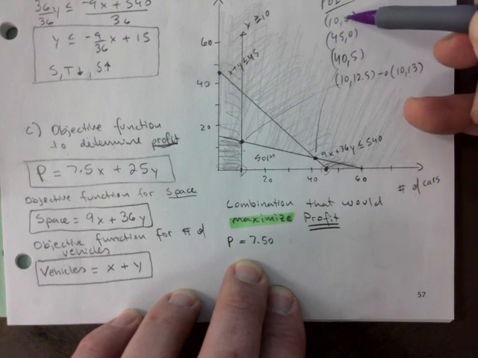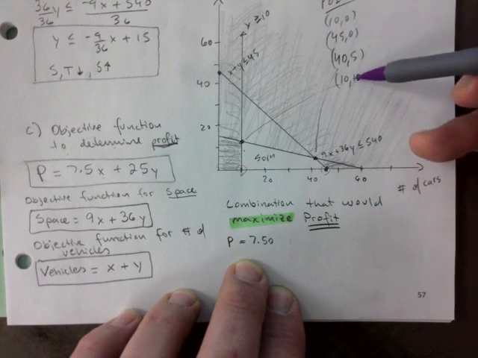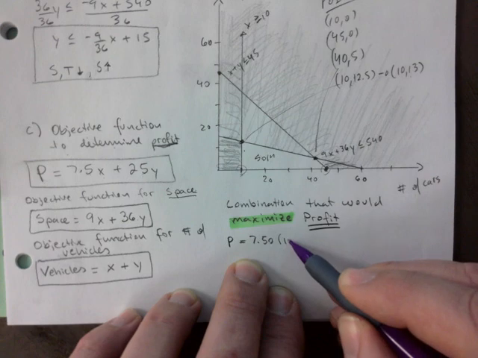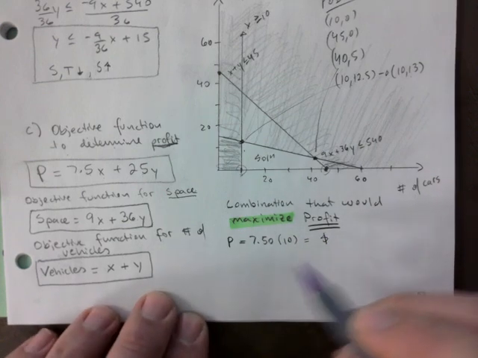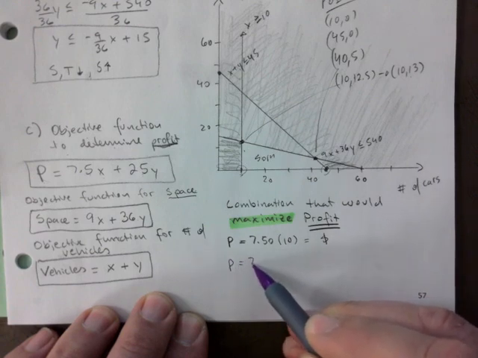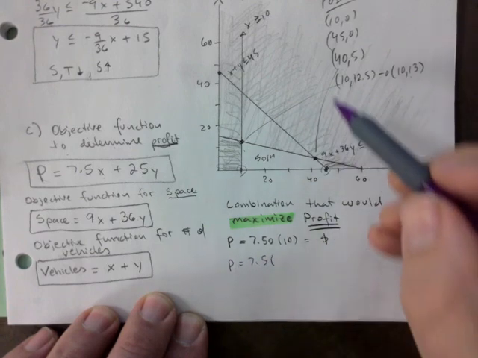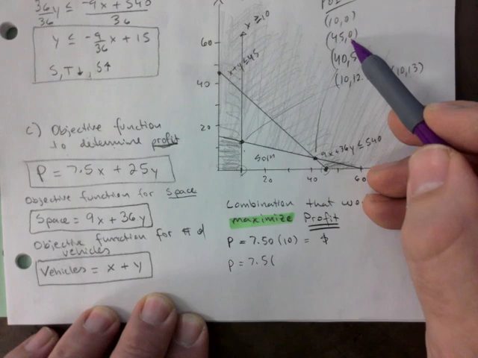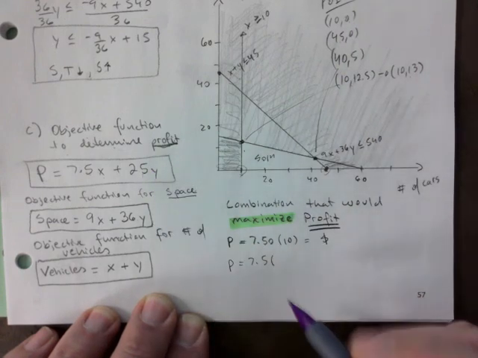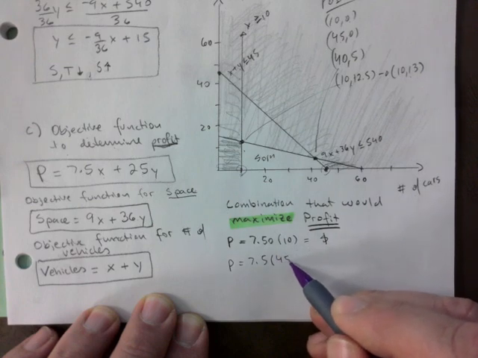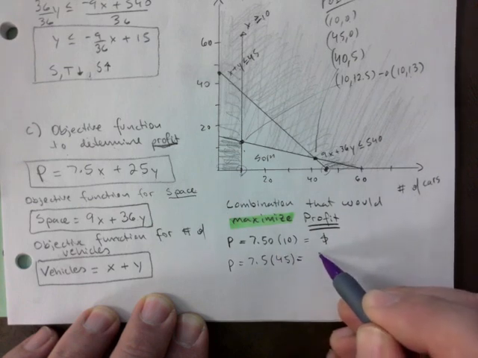I'm going to plug them in one by one. So it's 10, and that's equal to a number. Then it's 750. The other corner point is 45, 0. There's no point in plugging in 0 to this objective function, right? So I'm just going to go 45, and that is going to give us a profit.